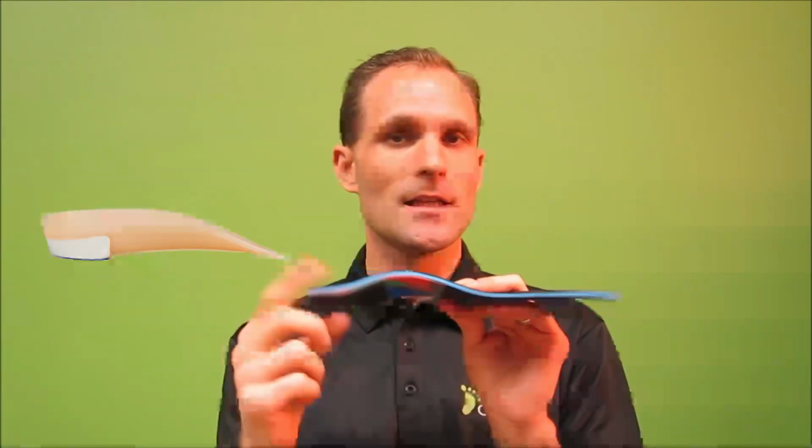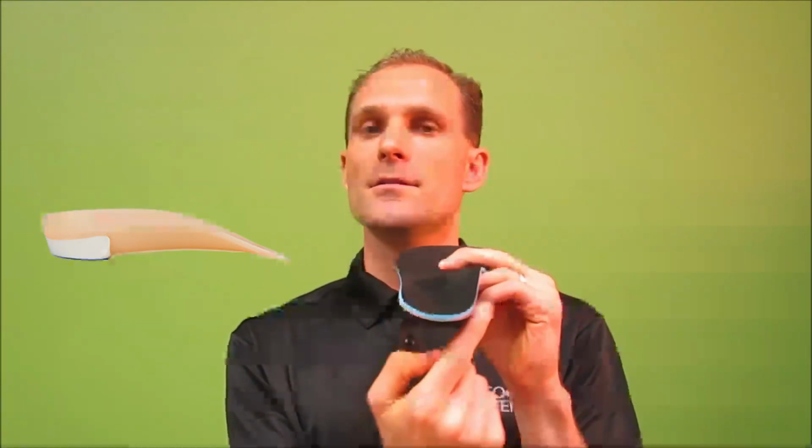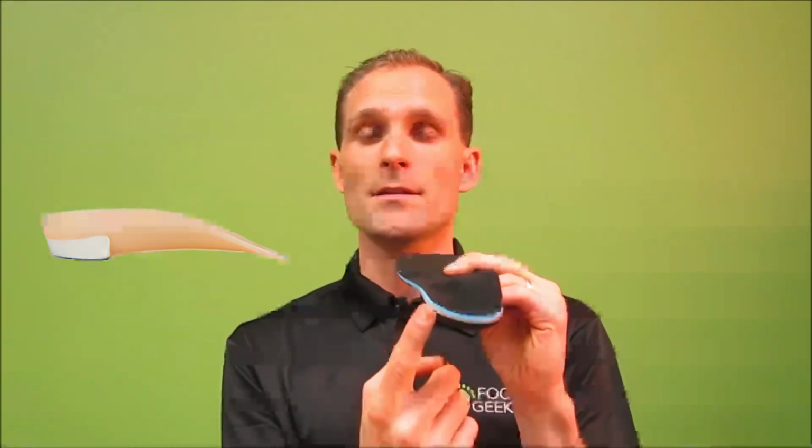If your orthotic device is highly unstable, and maybe it's too rounded in the back, you probably want to have a little bit of a heel fillet around the back to keep the device nice and stable when it's in your shoe, and that's extremely important if you're trying to control overpronation.